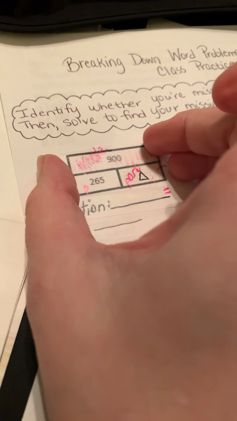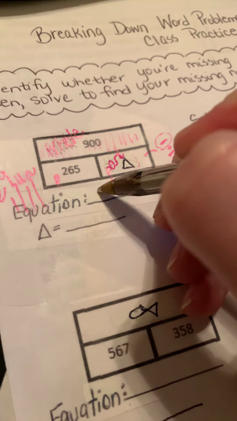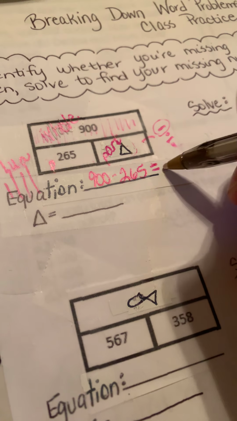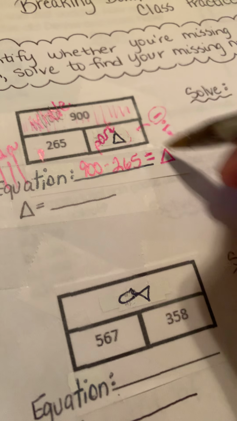So if you look, you have the whole thing. If you take out that part, you'd be left with that other part. So we're going to do 900 minus the 265, which will equal triangle. Triangle represents a missing digit.